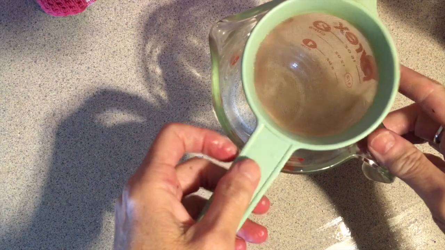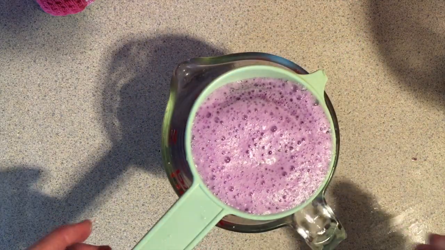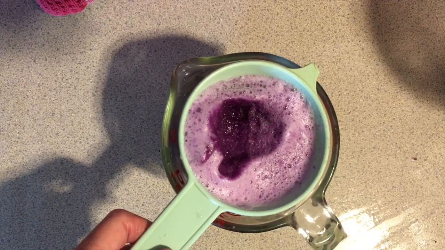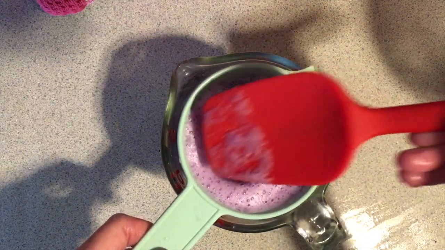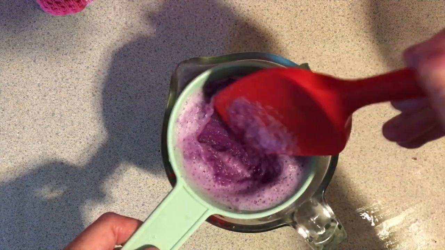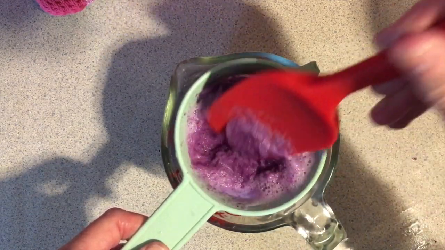Now we're going to strain the red cabbage juice. Pouring it through a strainer. This is foam. Very slushy. So I'm going to try and push some of the juice out of the slush.